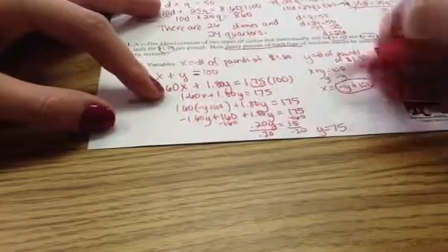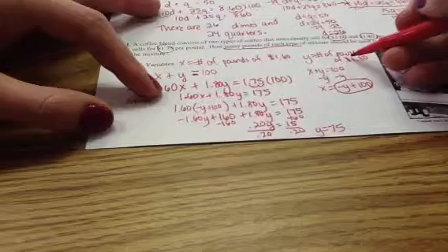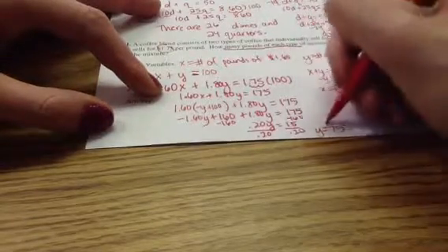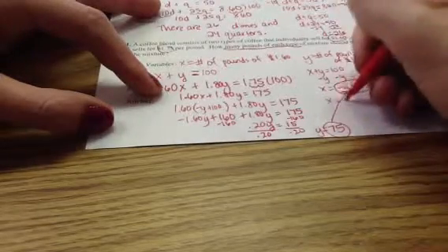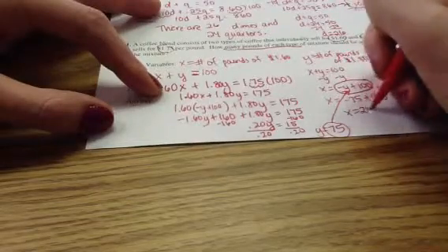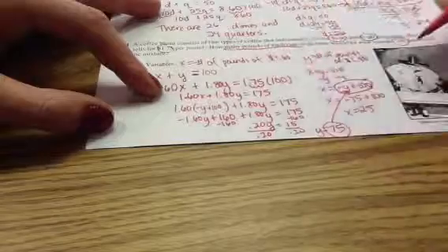And that means the number of pounds of the $1.80 tea. So there are 75 pounds of the $1.80 tea. How many pounds of the $1.60 tea do we have? Well, we can take this y, substitute it in this equation right here. x equals negative 75 plus 100. So x equals 25. And that means 25 pounds of the $1.60 tea.